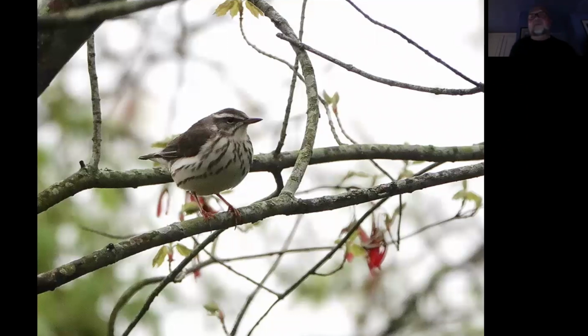Now, when I first started going to Costa Rica, I noticed on the bird list that both northern and Louisiana water thrushes occurred there. So I said, okay, Louisiana water thrush from further south, it's going to be in the lowlands. Northern water thrush from further north, it's going to be in the highlands. Well, I was wrong. It's the reverse, because it's not temperature that matters, it's habitat.